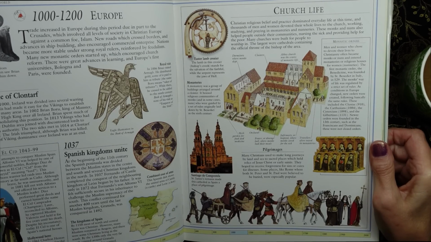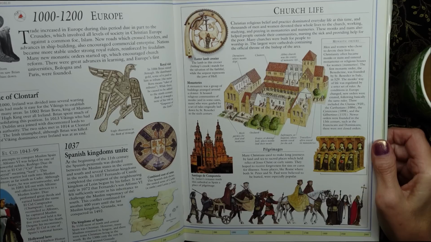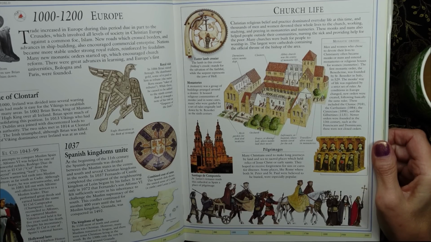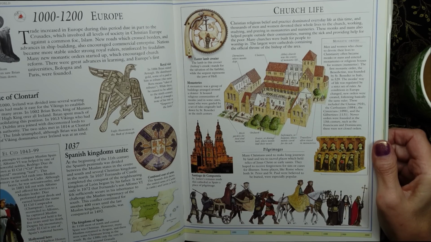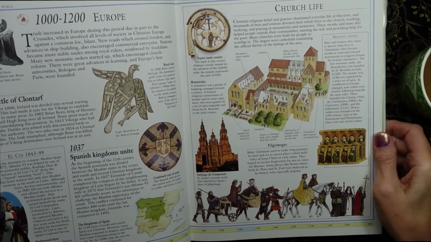These included the Cluniac in 910, the Carthusians 1084, the Cistercians 1098, and the Gilbertines 1131. Newer orders were founded in the 13th century, such as the Franciscans and Dominicans. These were not closed orders.